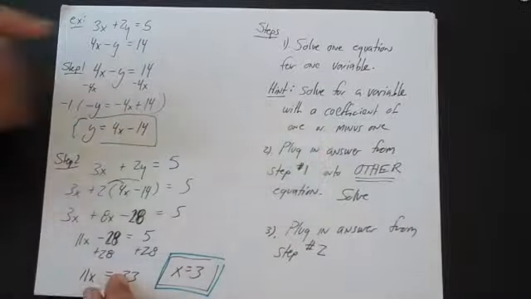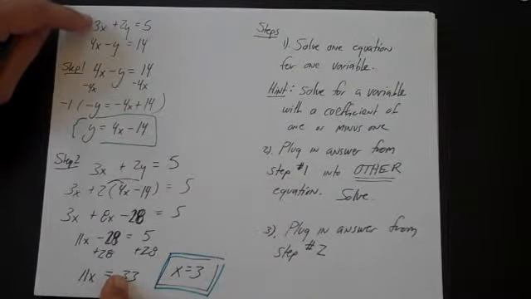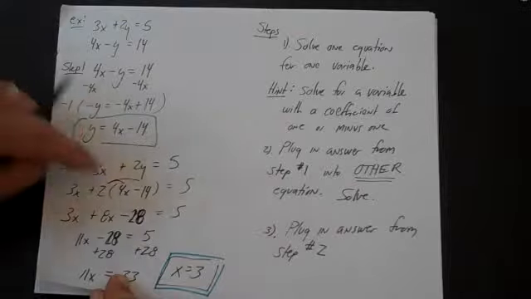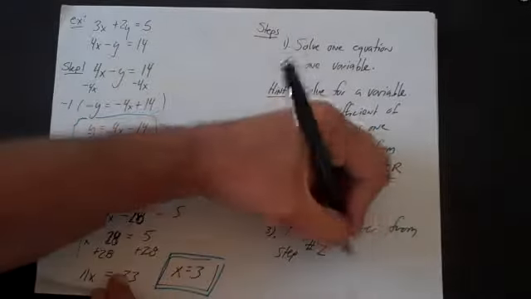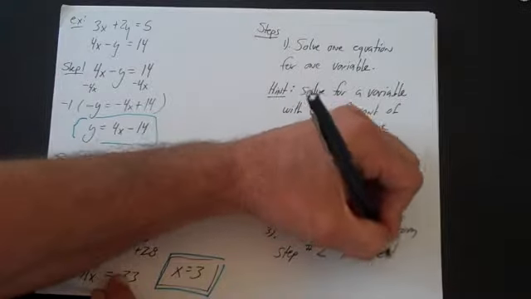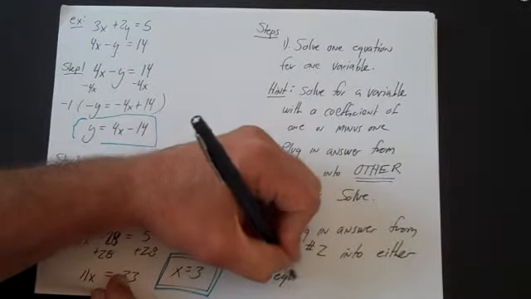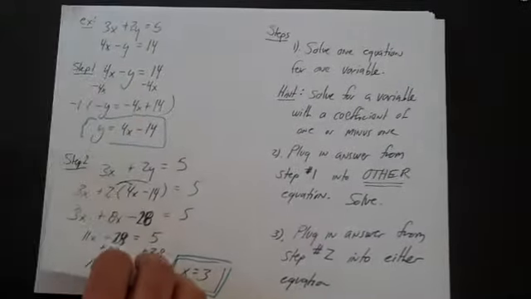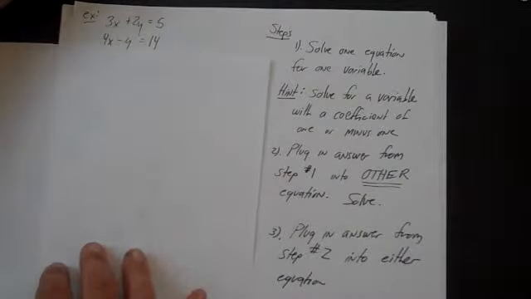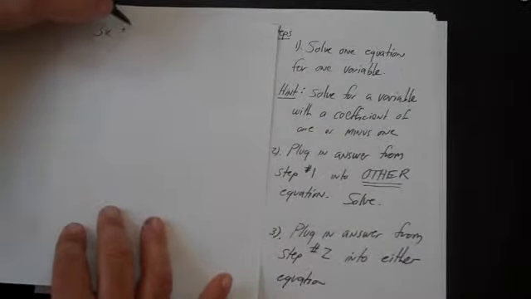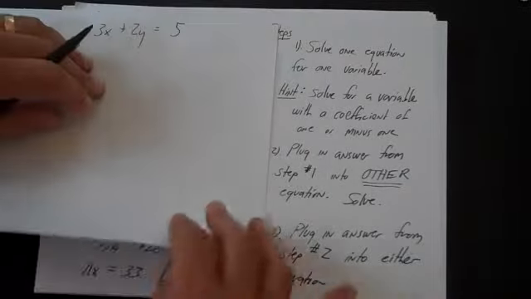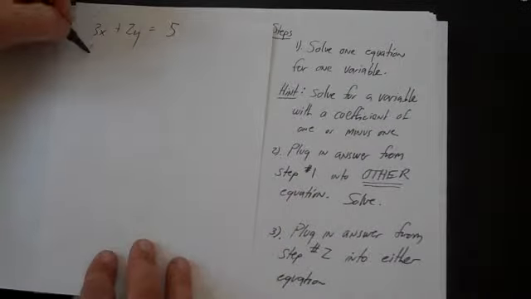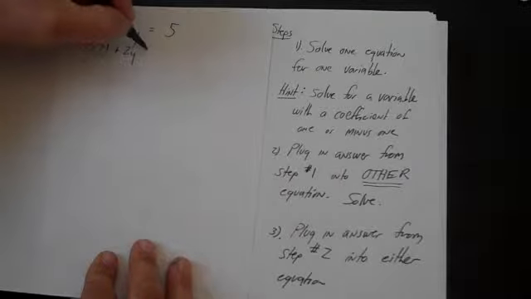It turns out it doesn't matter where you plug this in. You can plug it into either one of the original equations or into the answer from step number 1, whichever makes more sense to you. Typically I plug it into one of the original equations. It doesn't matter which one, so I say either equation. Let's go ahead and do that. I'm going to use the first equation here, 3x plus 2y is 5. I'm going to plug in x equals 3. That was my answer there. So I go 3 times 3 plus 2y is 5.